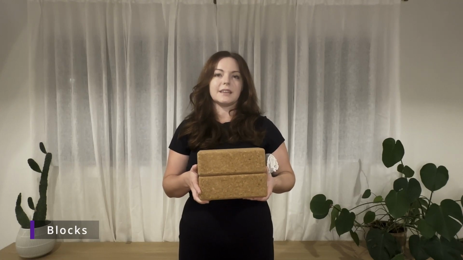Blocks can be used to provide support or as an extension of the body. There are multiple settings. They can be used at multiple heights depending on the need of the practice. There are different types of blocks, including foam or cork. Foam blocks are more cushioned than cork.